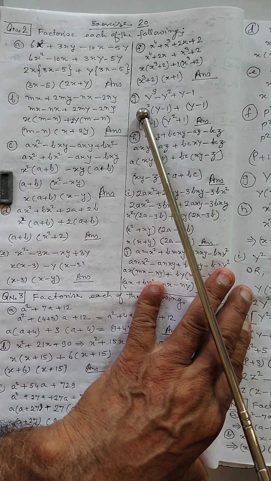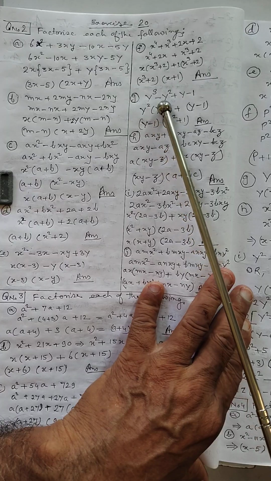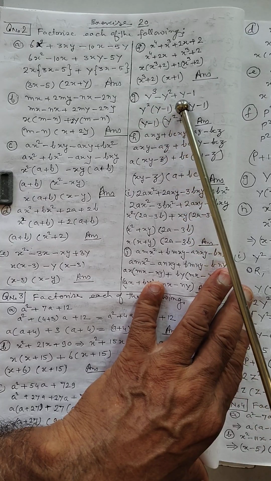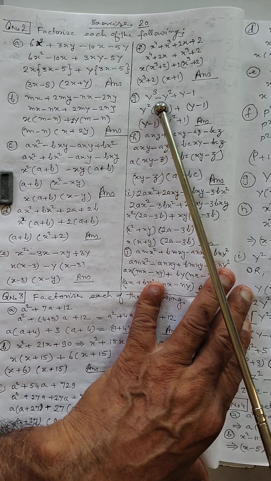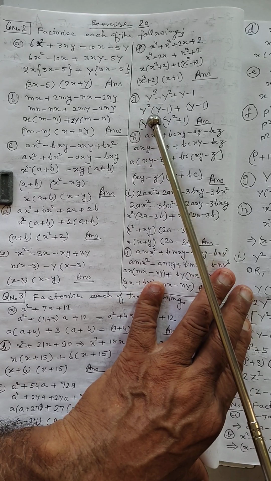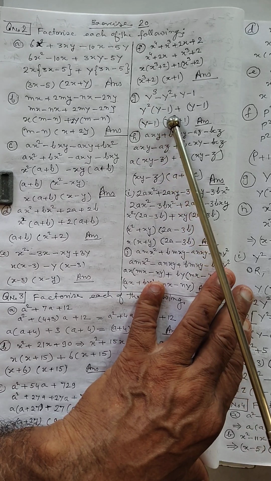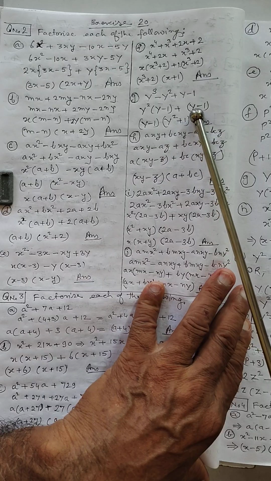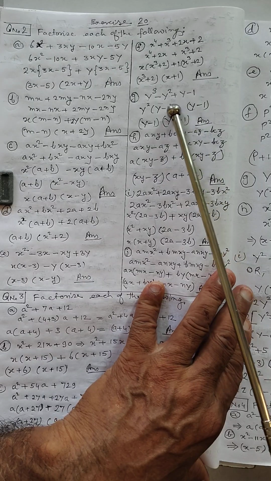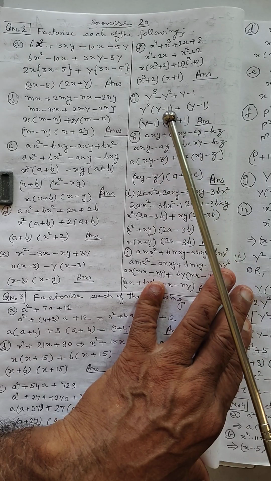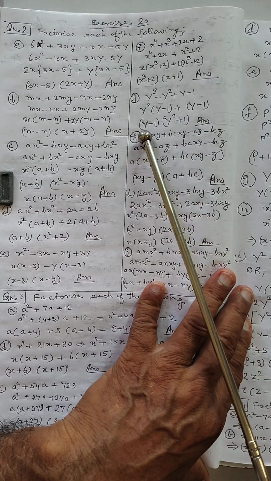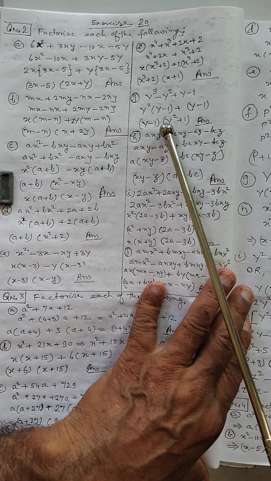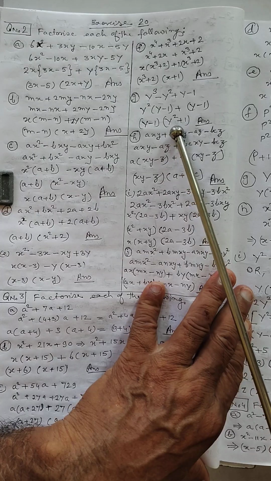Now come to the G part. y cube minus y square plus y minus 1. Now we can take y square common from the first two terms. Inside the bracket we are having y minus 1 plus y minus 1. So from these two terms again we can take y minus 1 common. From here and here y minus 1 common. Inside the bracket we are having y square plus 1.